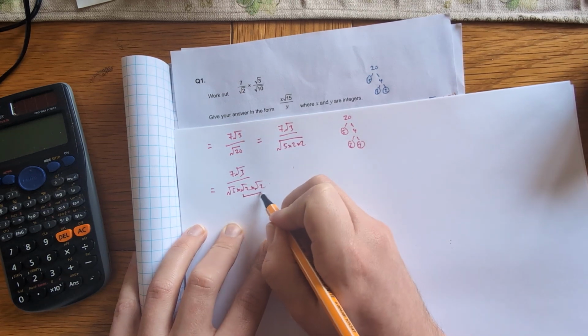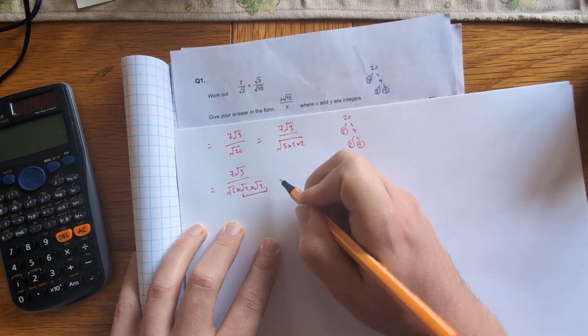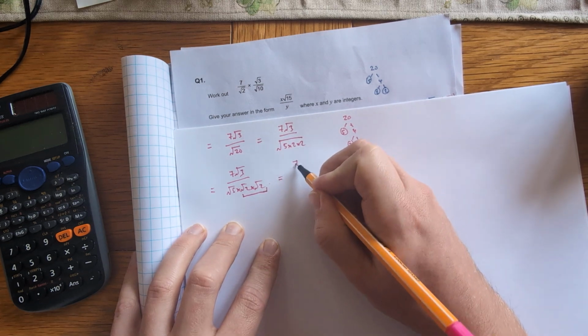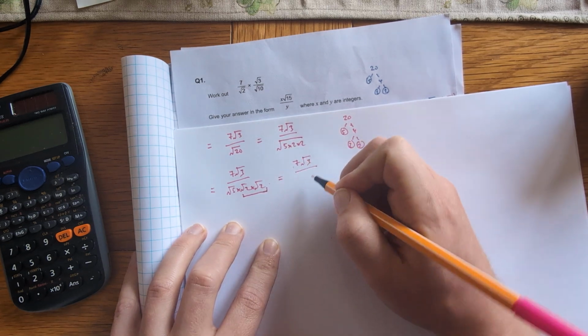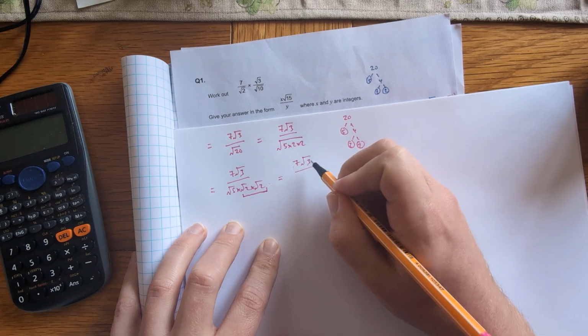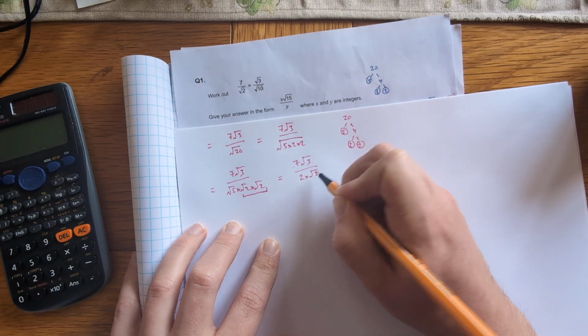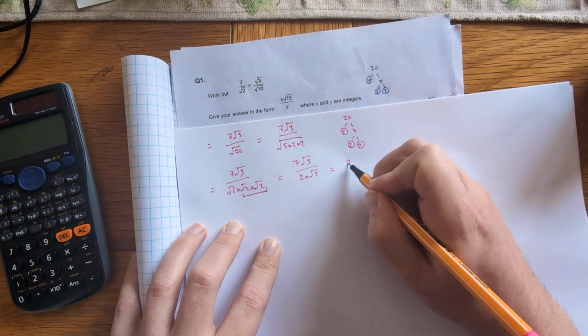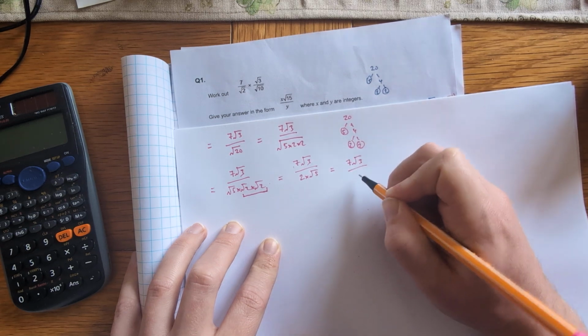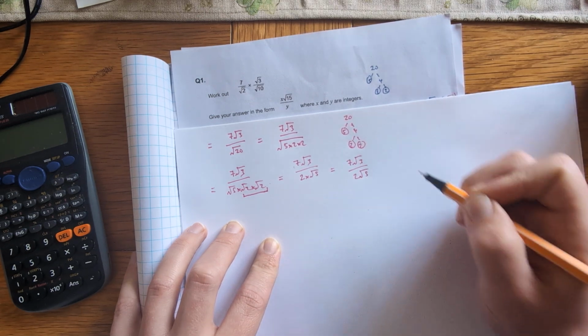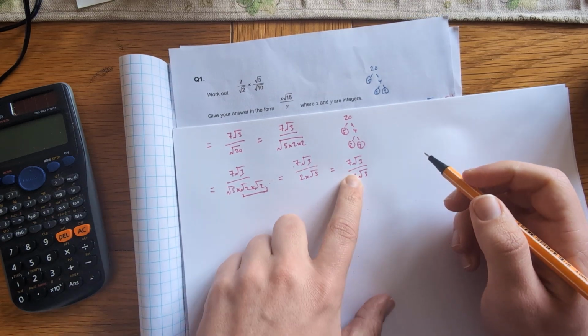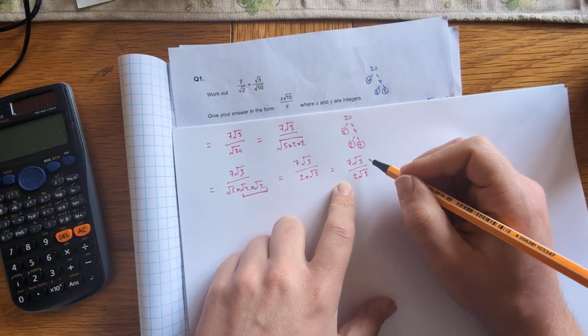Now the pair of root 2's can combine, and we're going to get that as 7 root 3 over 2 times root 5, which is equal to 7 root 3 over 2 root 5. Now that's perfectly simplified.